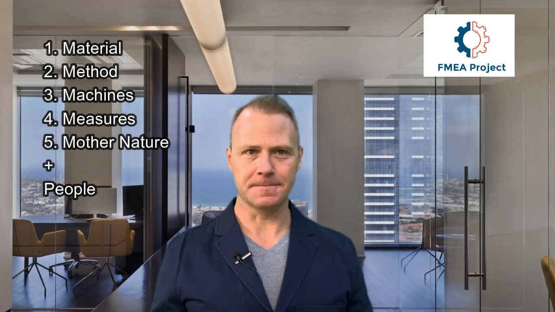We'll take a little look at these. First is materials. This is the raw materials used in the process and the service, usually information or data of some kind. Methods. This relates to the process, procedures, work instructions, how the job is done. Machine. This can include the equipment and tools of all kinds. Measure. Any method for measuring the quality of the process or outputs, including the inspection.